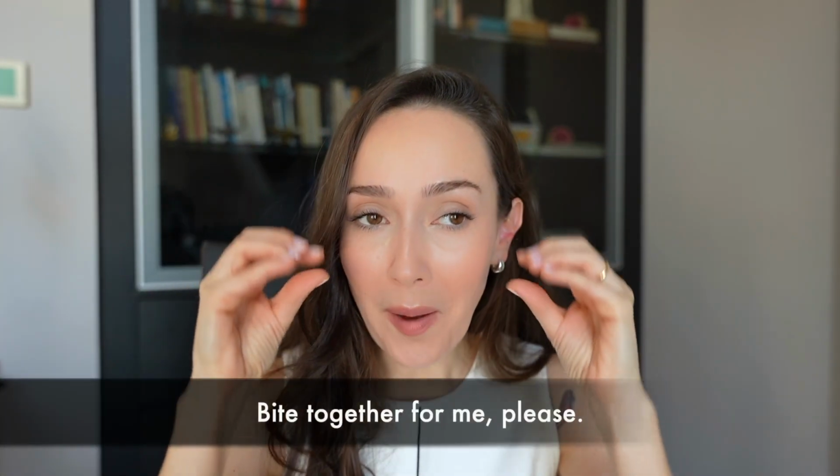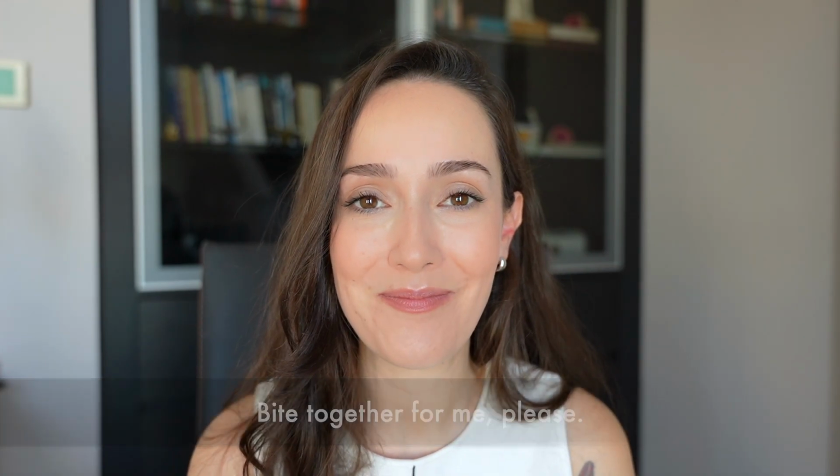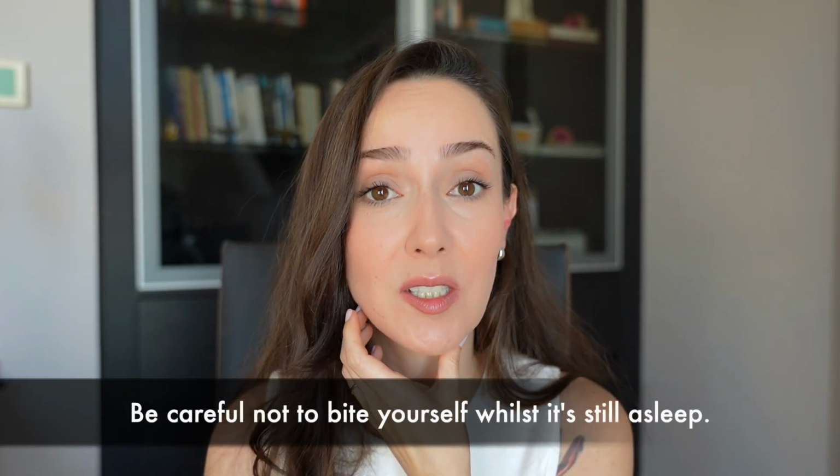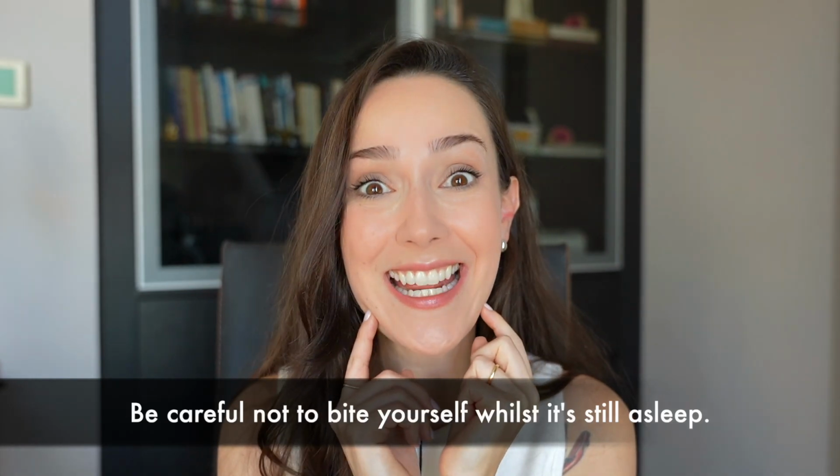Sometimes you need your patient to do this. You say, bite together for me, please. If your patient has had anesthesia and is not feeling anything, you might want to say, be careful not to bite yourself whilst it's still asleep. You can say that it's asleep because it's numb and the patient's not going to be able to feel anything because of the anesthesia.